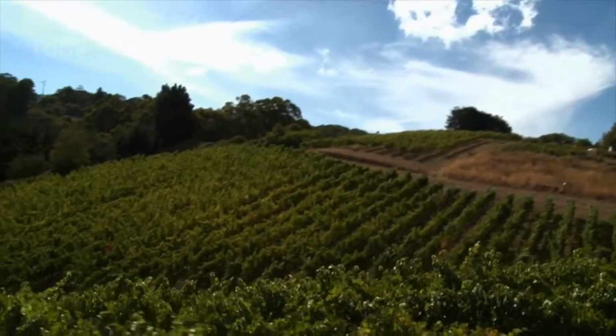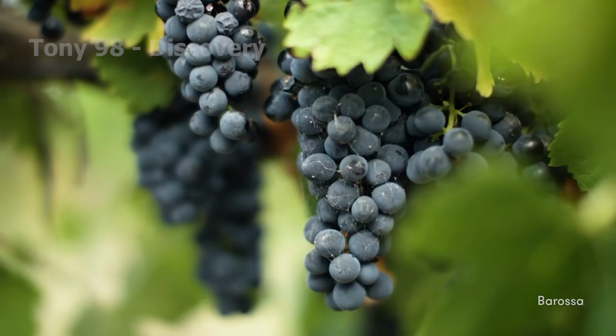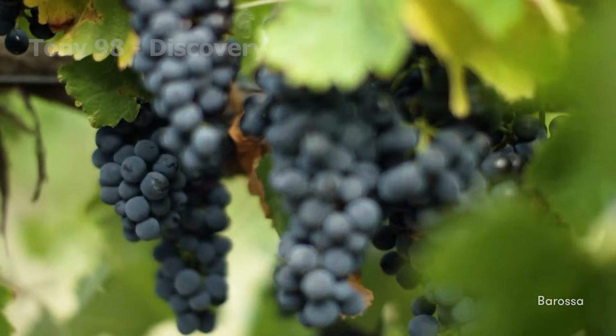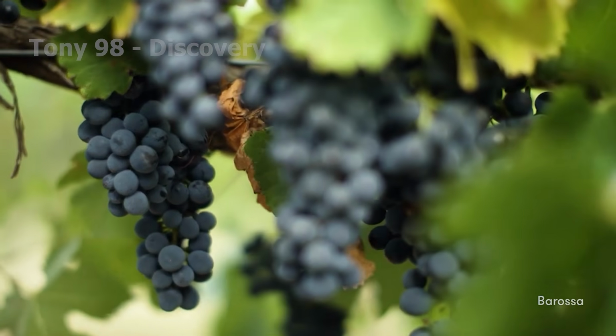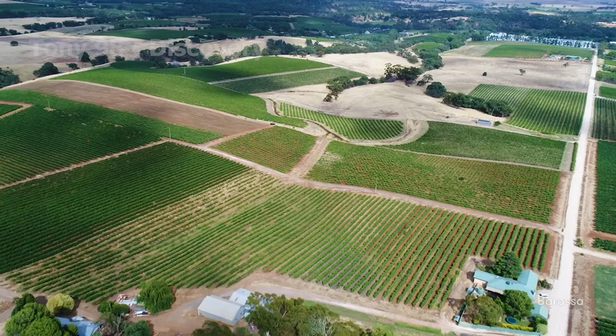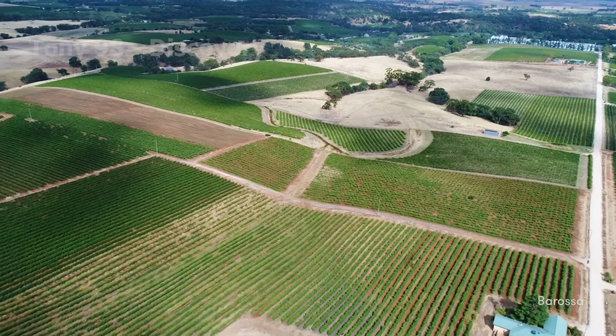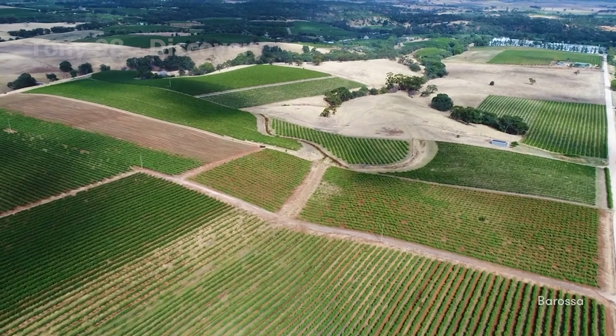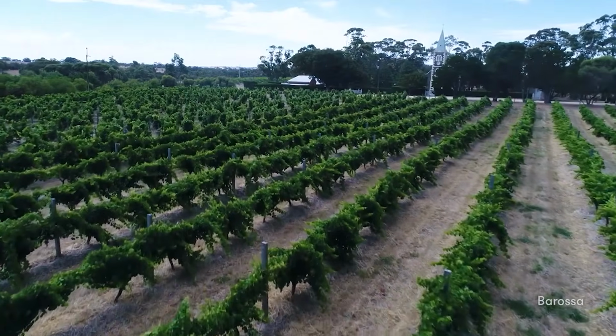One grape variety is starting to shine, Shiraz. This was one of the first grape varieties brought to Australia. It is quite easy to grow and resilient in most climates, making it popular with Australian farmers.